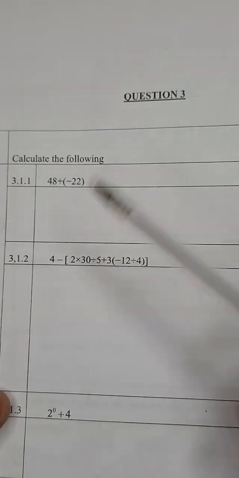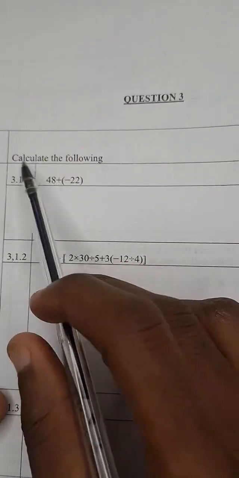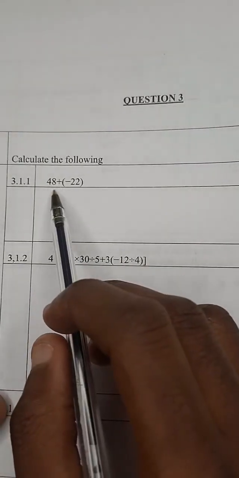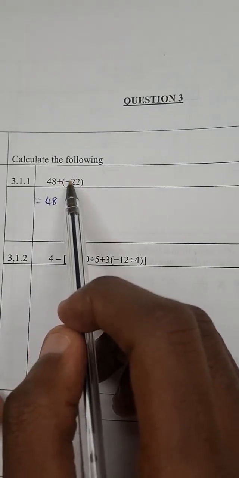Okay guys, 3.1.1. This is another question that requires steps. If you don't show the steps, you will lose marks. This says calculate, and calculate means you need to show the steps. So you first write down 48, positive, then a negative.